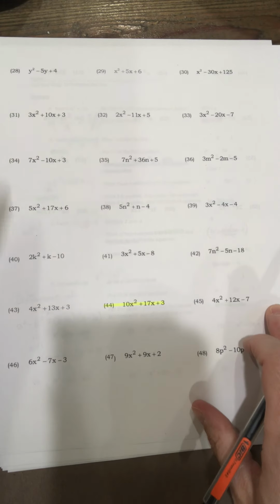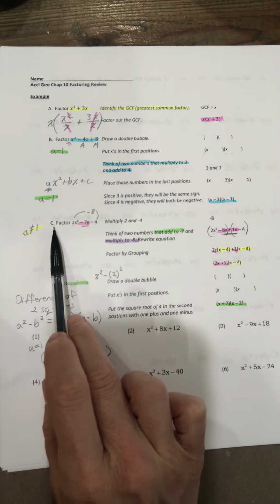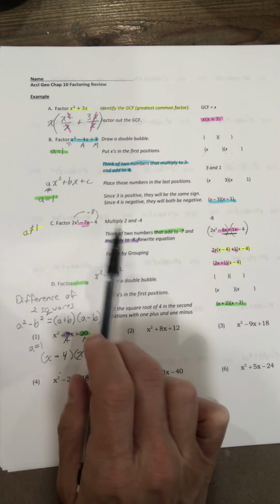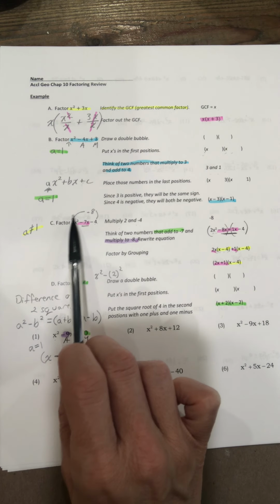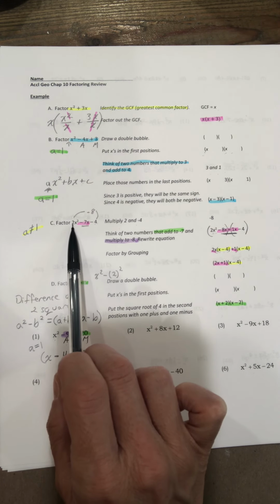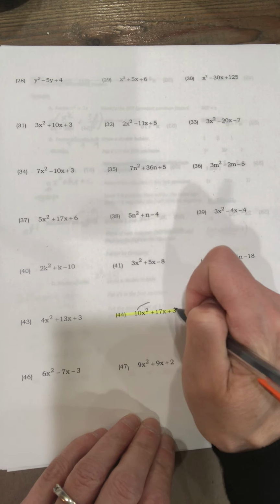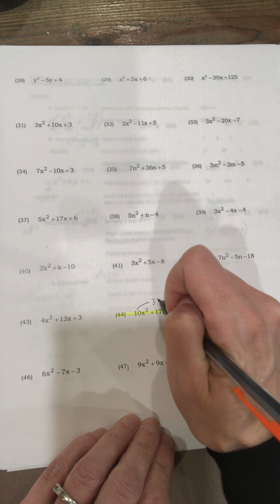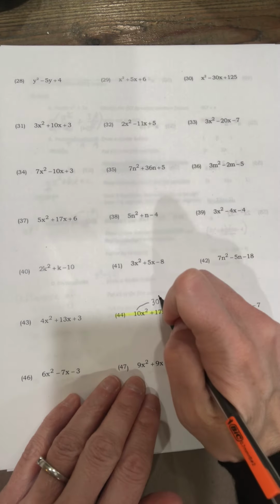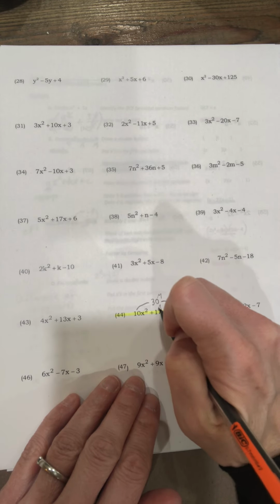Now, here my A value is 10, so I cannot use the method I used before. When we go back to the sheet, we need to use method C here, factor by grouping. That means we're going to have to make a rainbow by multiplying our leading coefficient by our constant. I would start by saying I'm doing 10 times 3, which is 30. And then I'm going to say what multiplies to 30 and adds to 17.